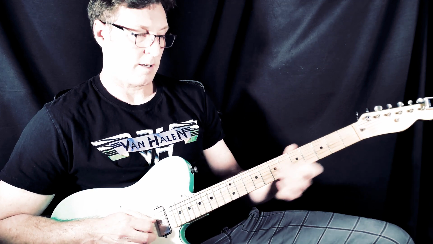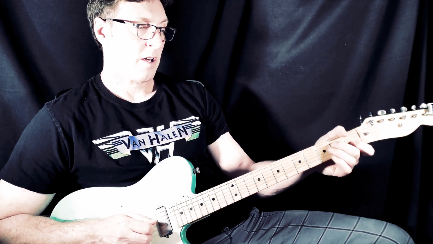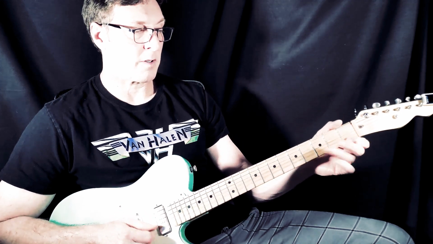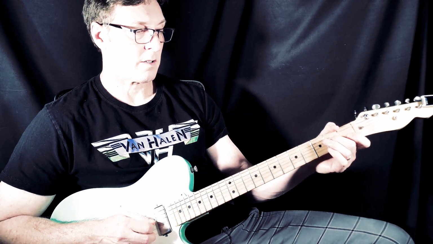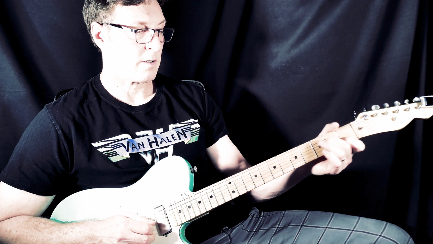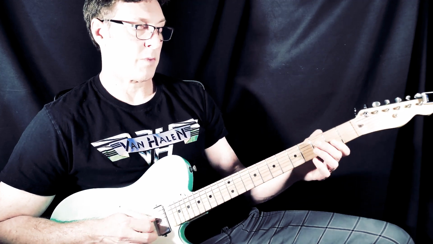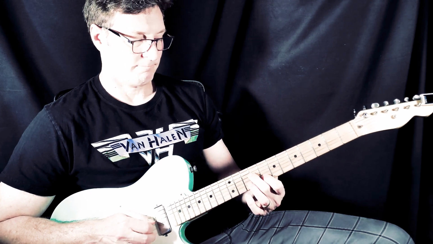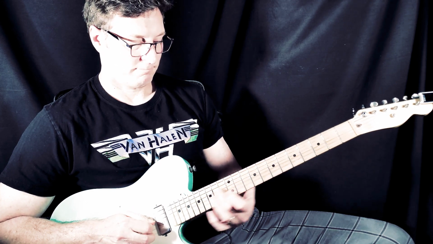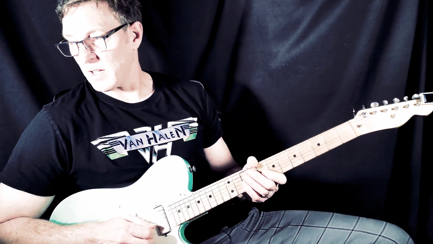And then if I'm doing these in the key of C, so basically the fretboard, these are in the key of C. I'm not playing any sharps or flats. So 6 intervals, and that helps out a lot. And then backing tracks definitely help out.